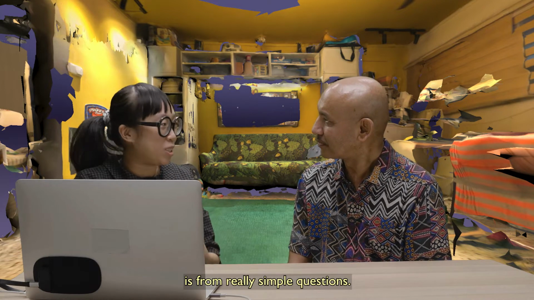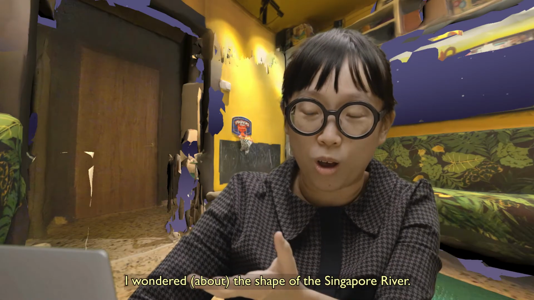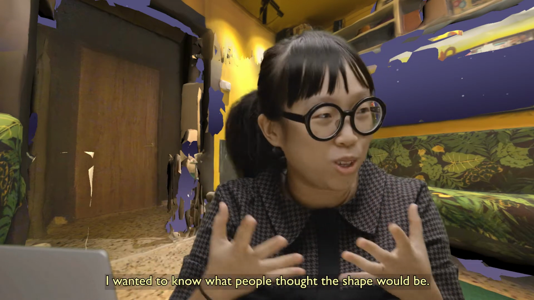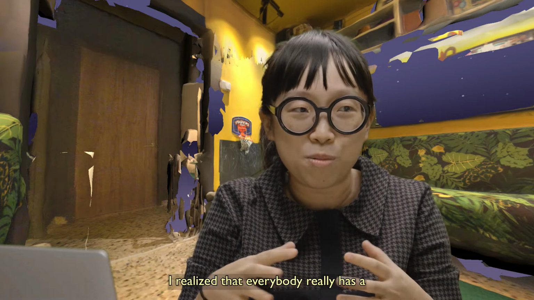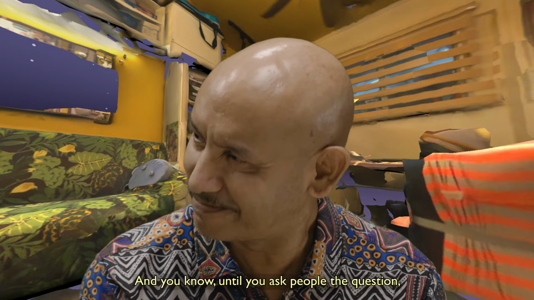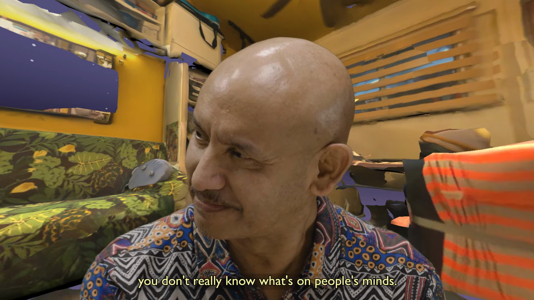is from really simple questions. I wondered what's the shape of the Singapore River? I wanted to know what people thought the shape would be, and I realized that everybody really has a different impression of something basic like that. And until you ask people the question, you don't really know what's in people's minds.